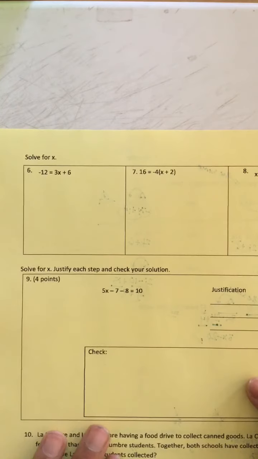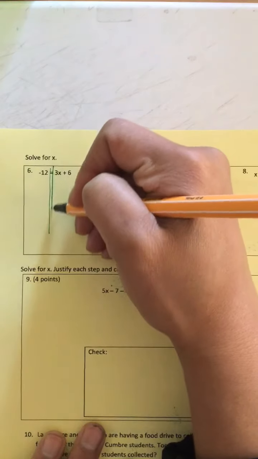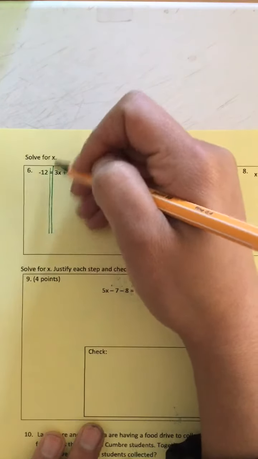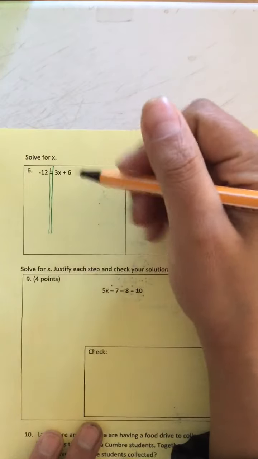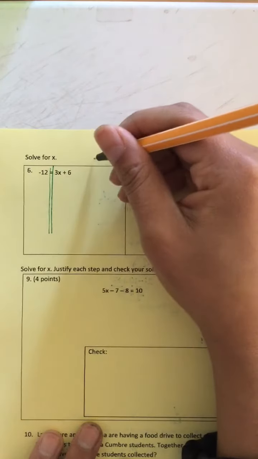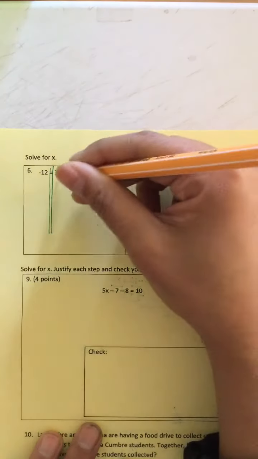Okay, we're solving for X. We're going to separate it with the vertical equal sign. We don't need to justify it, but I'll show you just in case. The first step is usually CLT. There's nothing to CLT, nothing to combine.